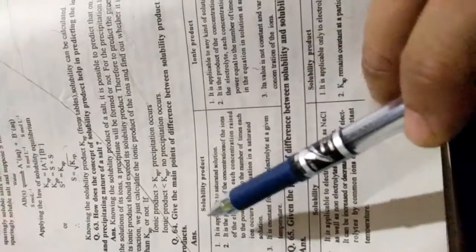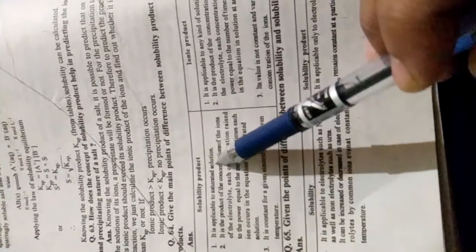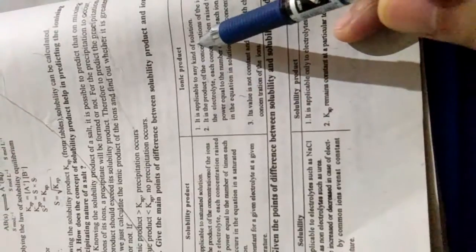Now this is the main difference between solubility product and ionic product. Solubility product is applicable only to a saturated solution, and ionic product is applicable to any kind of solution.